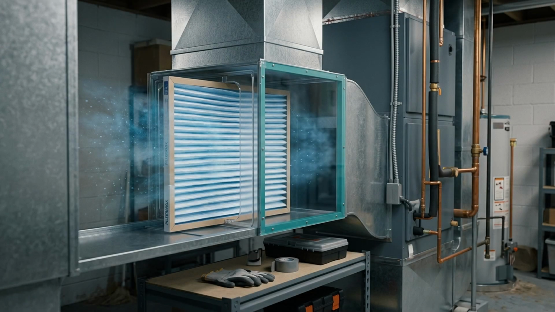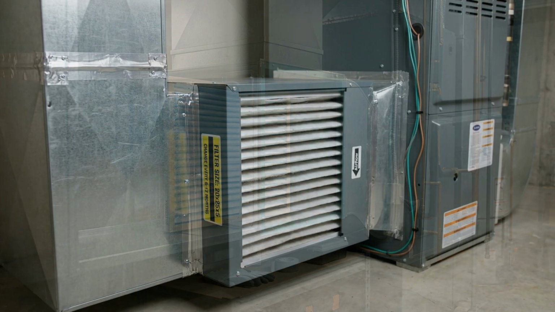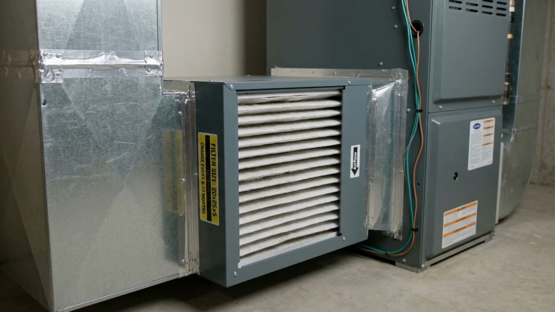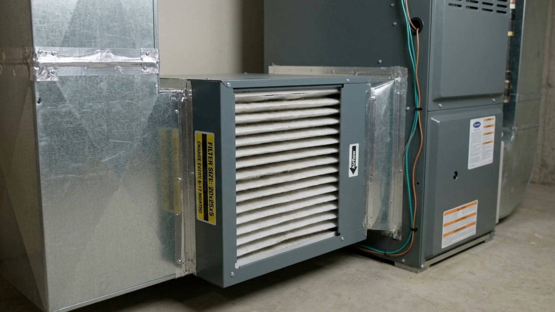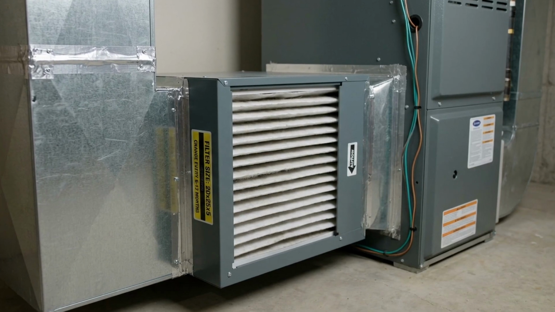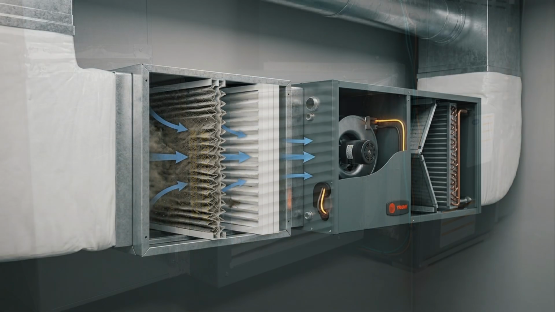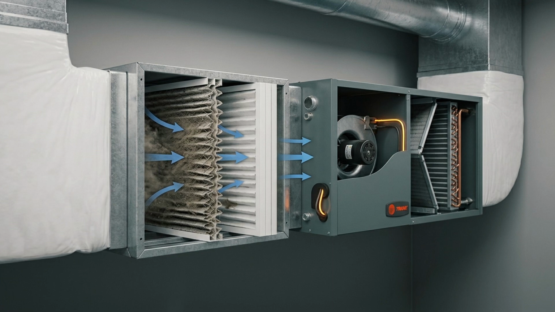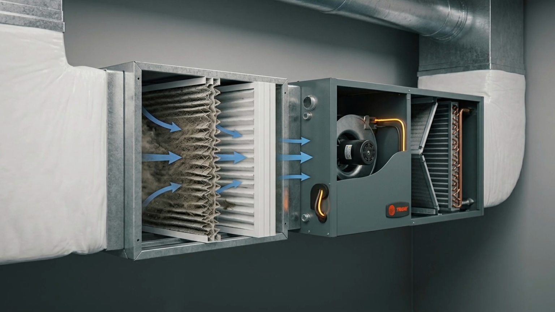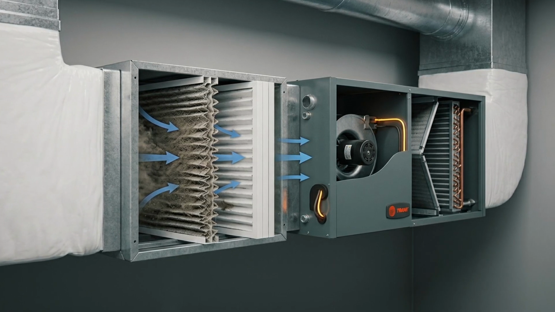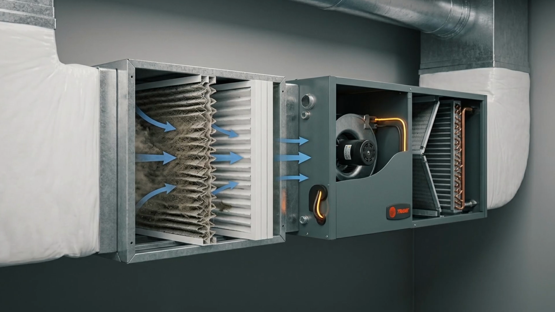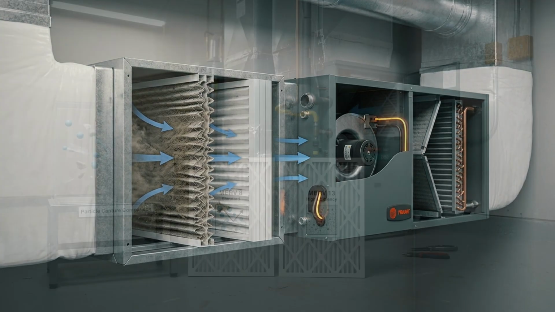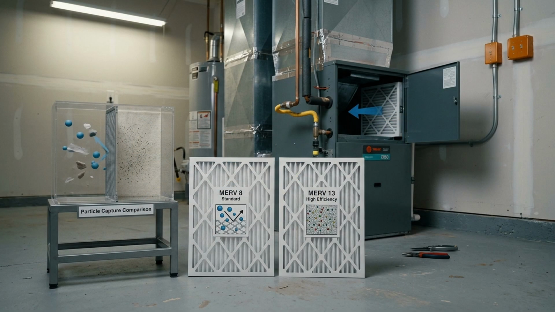Pressure drop is the difference in pressure across the filter as air moves through it. Every filter adds some resistance, but the amount depends on the filter's construction, dimensions, airflow rate, and condition. The filter is also only one part of the total resistance created by the return grill, return duct, filter rack, coil, supply duct, registers, and other system components. That is why the phrase higher MERV can be too simple.